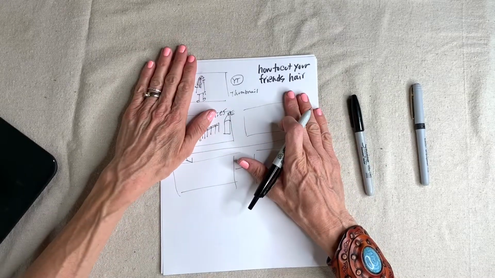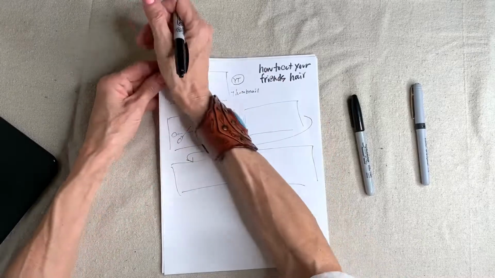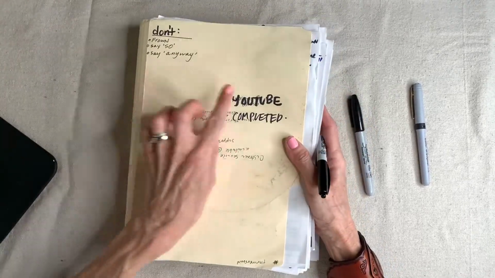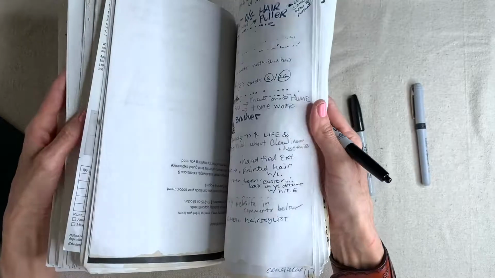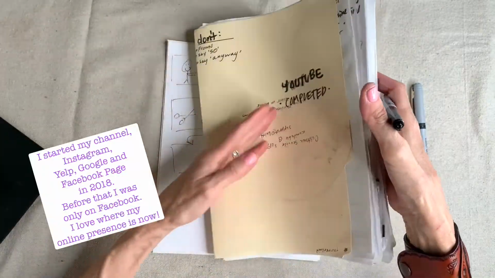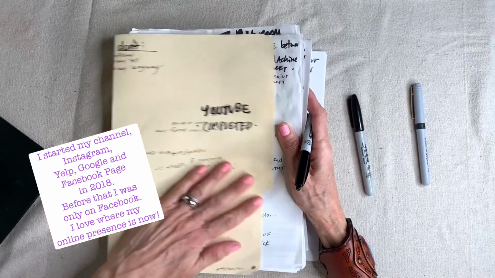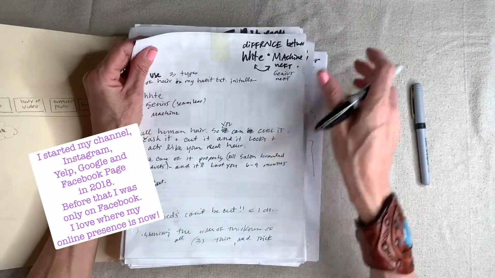And then once everything is posted and live on YouTube, I'll staple it and then it goes into my awesome YouTube completed folder. And these are all of the YouTube videos I have done from the very, very beginning. And you'll notice that I'm using the back of scratch papers. I'm a huge recycle person and, you know, saving the earth and all that jazz. So I like to do my notes on recycled paper.